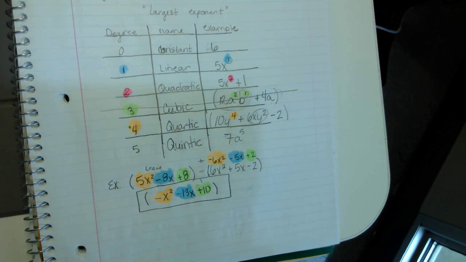The whole polynomial, when it's put together, has a degree of 2. But each term has its own degree as well. This term has a degree of what? What does this term have a degree of? And this term has a degree of? 0. But when they're all brought together, this largest degree wins. It becomes the degree of the whole polynomial.